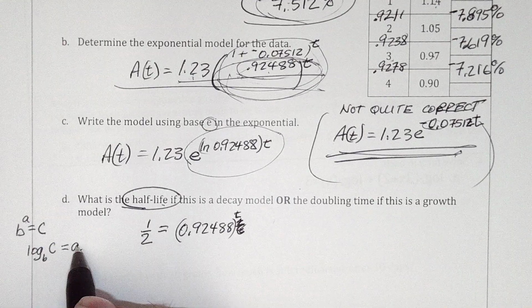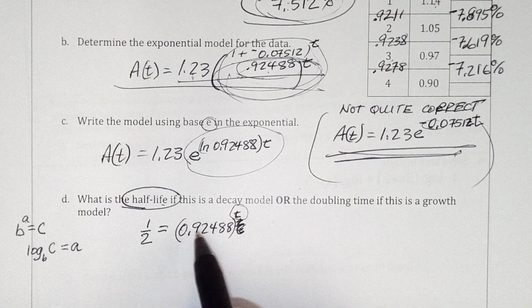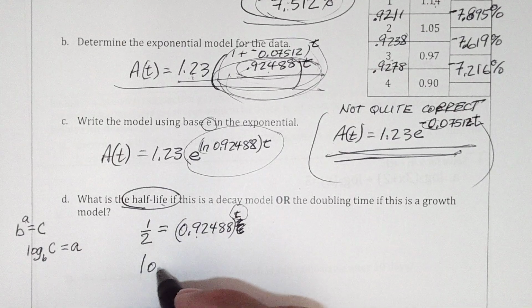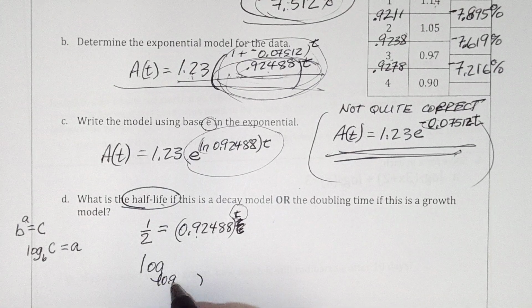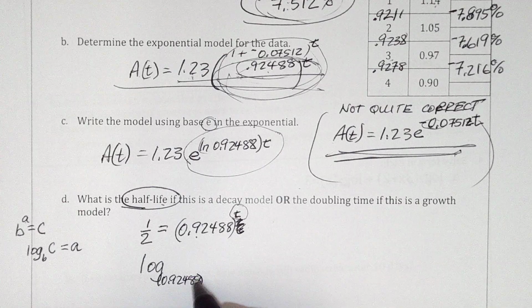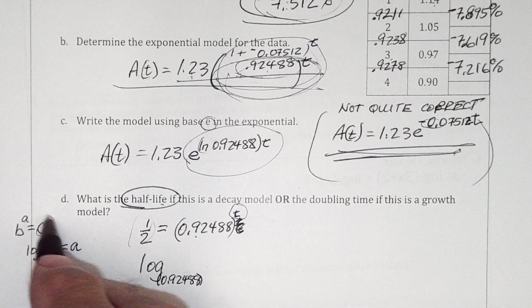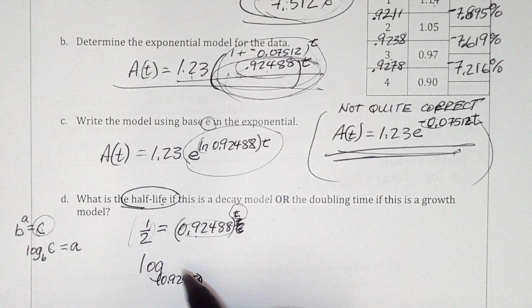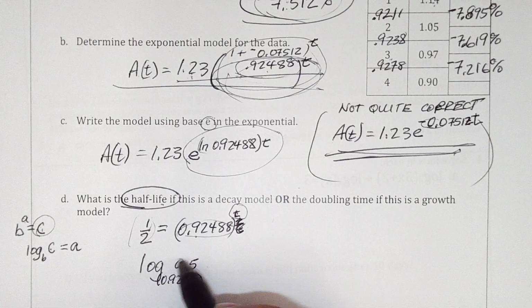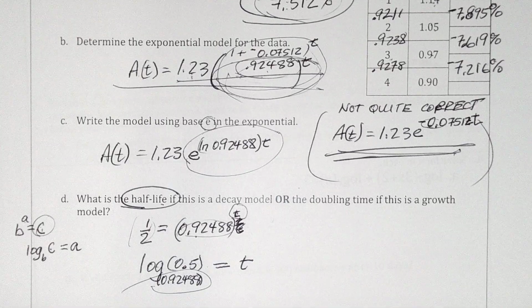This is how I solve for a power. I need to solve for a power, so I rewrite this. This is the base, so I have log subscripted for the base 0.92488 of this thing, c, what it's equal to, of 1/2. Log of 0.5 with this base is t.